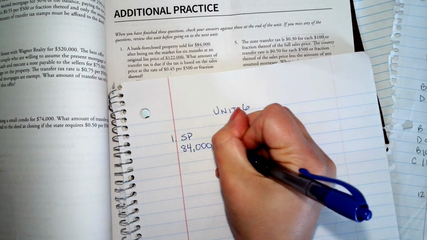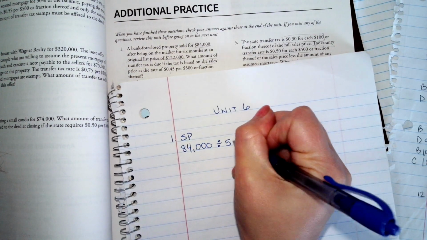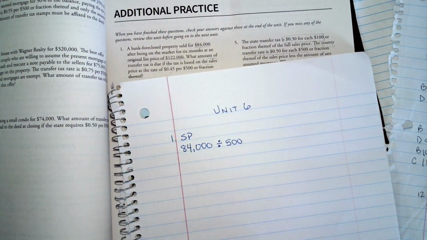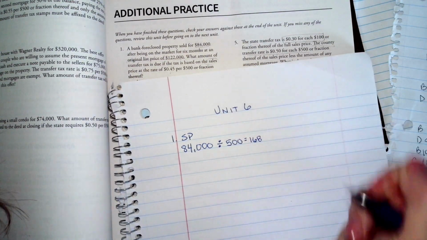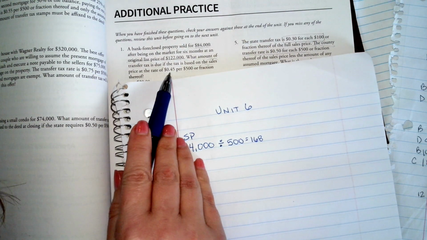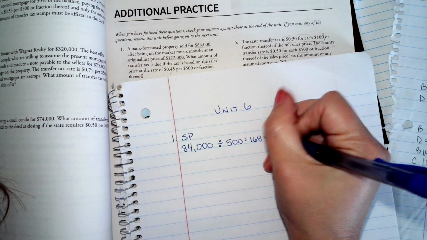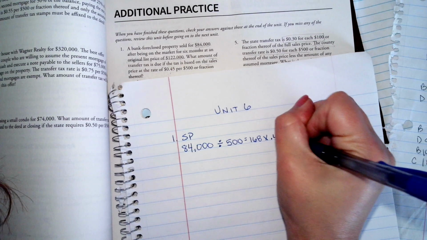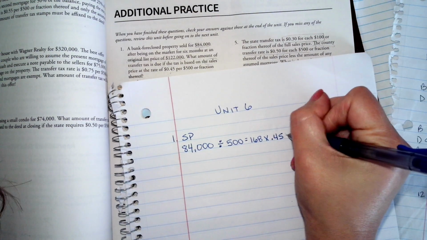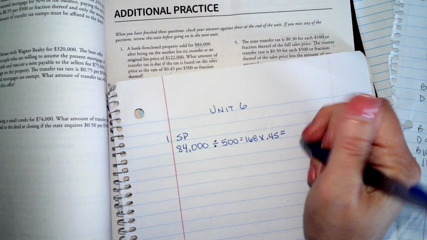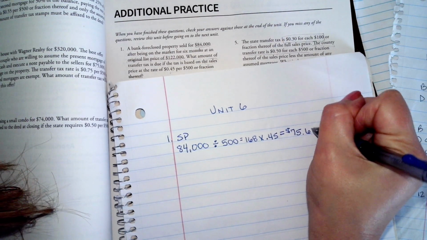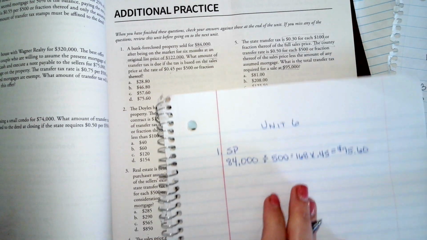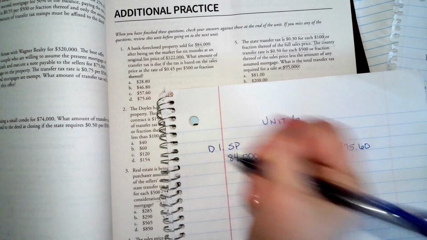So our first step is to divide this into $500 increments, which is 168, and the rate is 45 cents per 500. So now we need to multiply by 0.45 or 45 cents, and you get 75.60. So your answer is D.